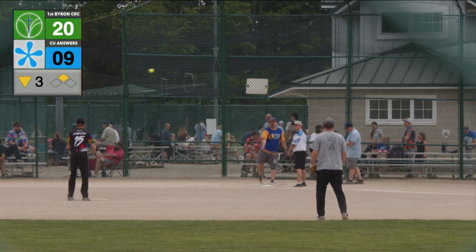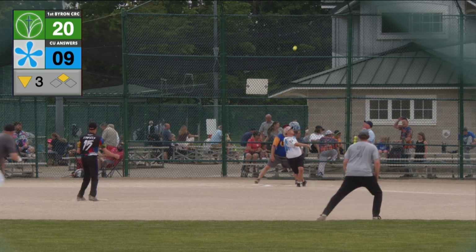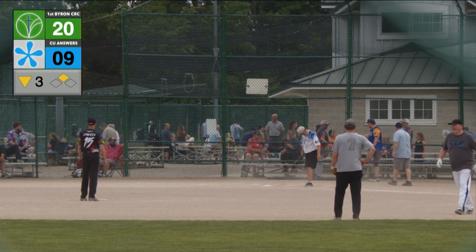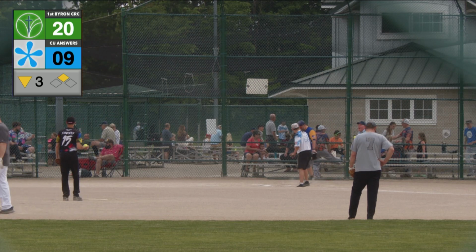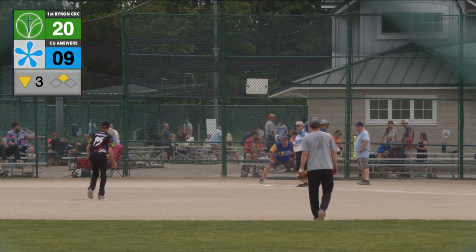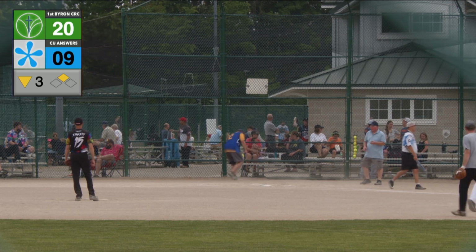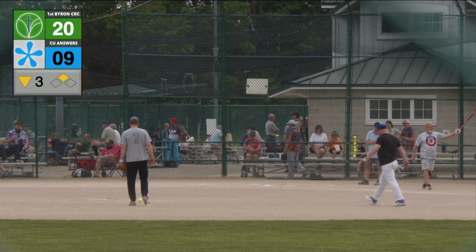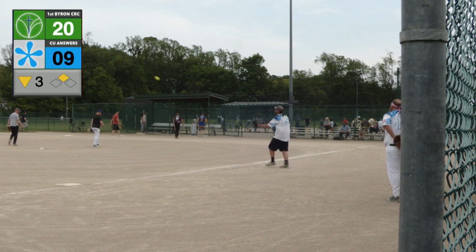1-1 pitch finds the mat. 1-2 now. So it swung on, popped up, just out of reach of the catcher. But it landed in the little softball holder. Still a 1-2 count. Swung on and missed. And that'll be the first strikeout suffered by CU Answers, and that will end the frame. No score change, still 20-9 as we head into the top of the fourth.